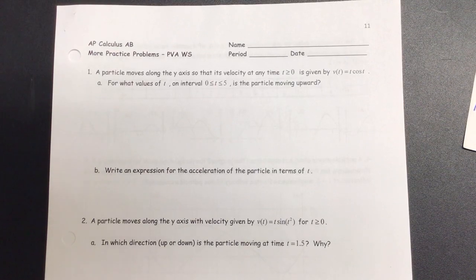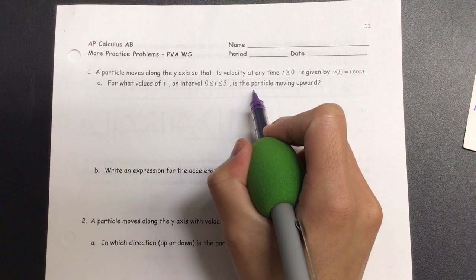...the y-axis so that its velocity at any time t greater than or equal to 0 is given by v(t) = t cos t. A, for what values of t on the interval 0 < t < 5 is the particle moving upward?